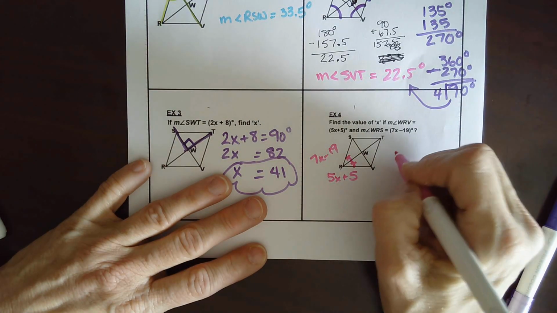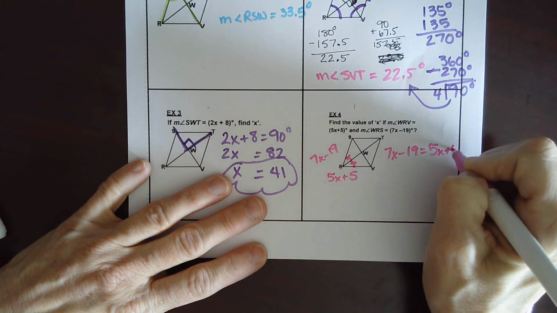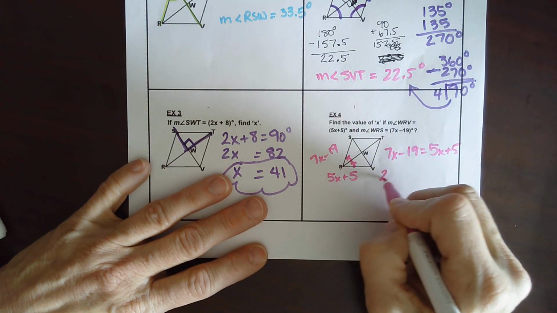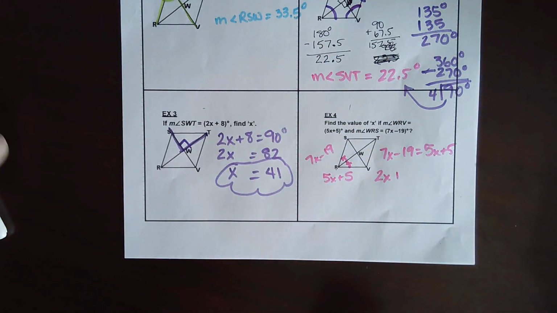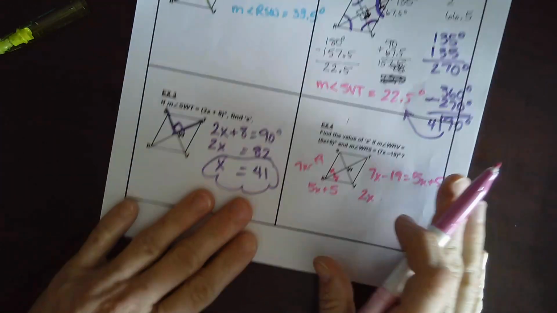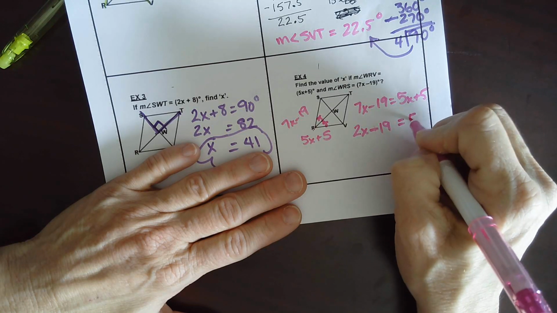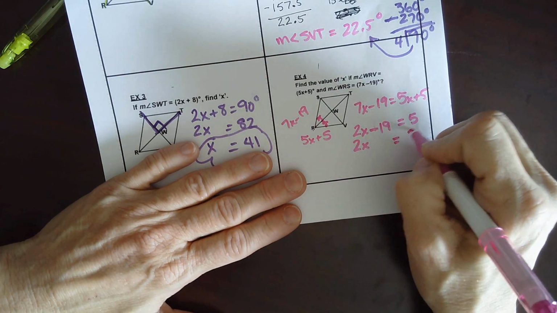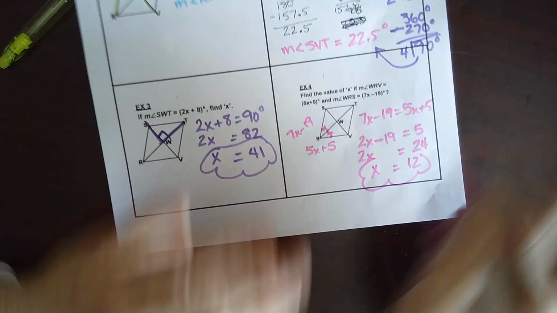So I can set 7x minus 19 equal to 5x plus 5 and solve for x. I will subtract 5x to get 2x minus 19 equals 5. I will add 19, and I get 2x equals 24, and in this case, x will be 12.